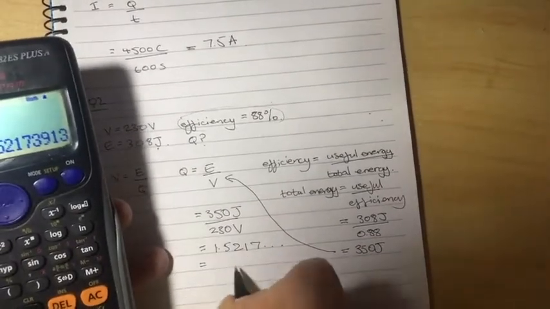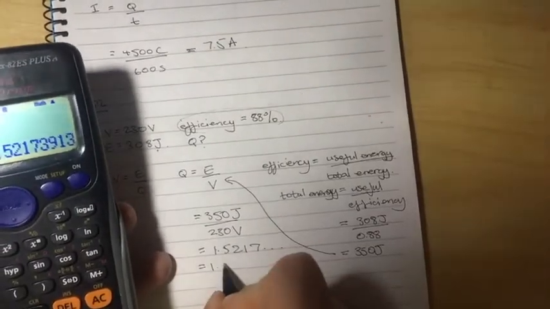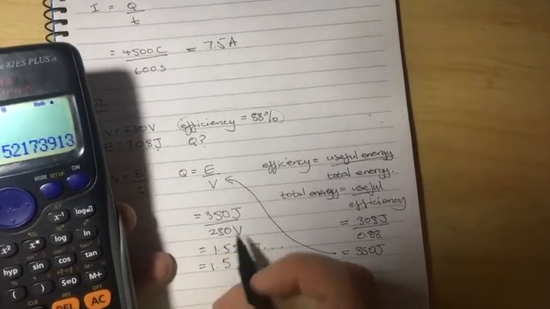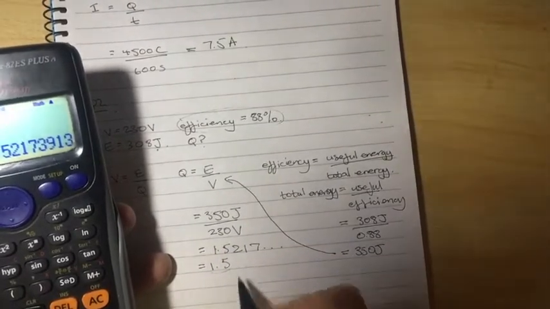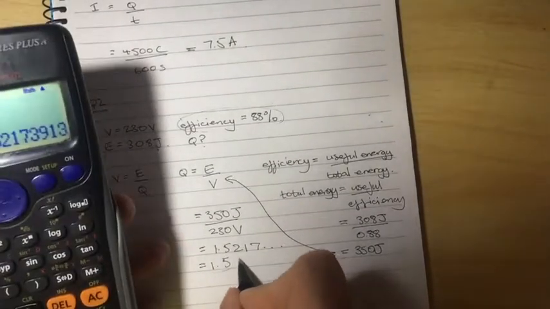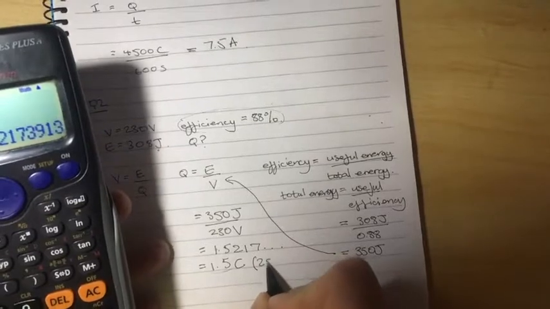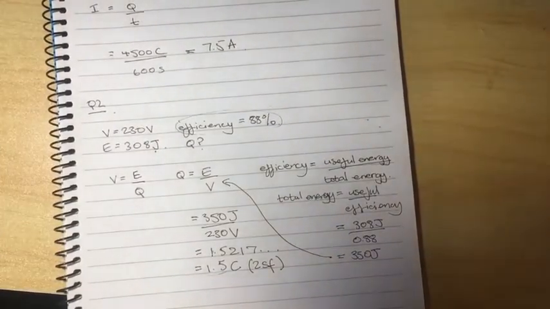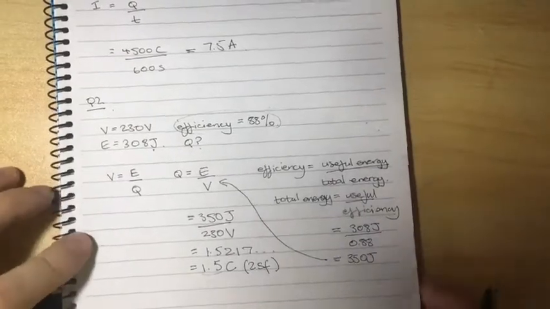and then equal to 1.5, because here is two significant figures, here is two significant figures, so we want our answer also to two significant figures, coulombs, and then we can put in brackets two significant figures there. Okay, next question. Number 3.